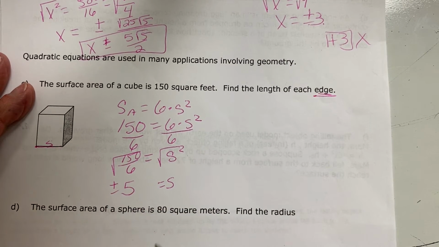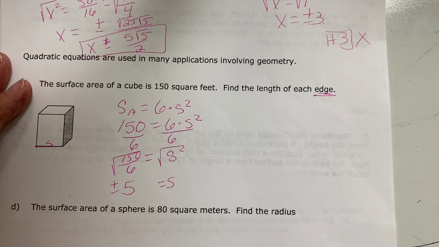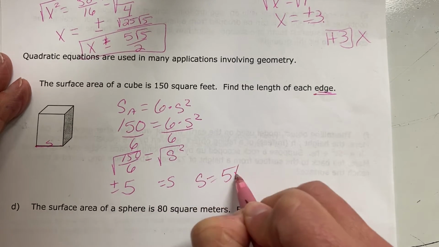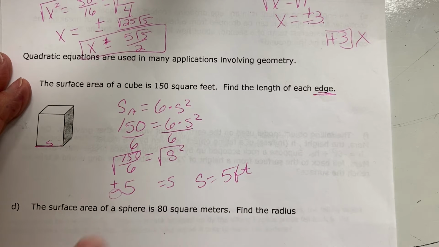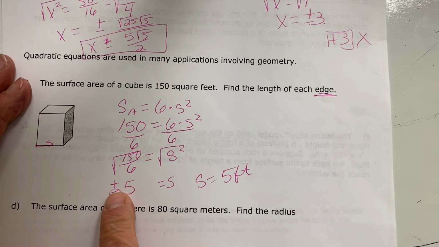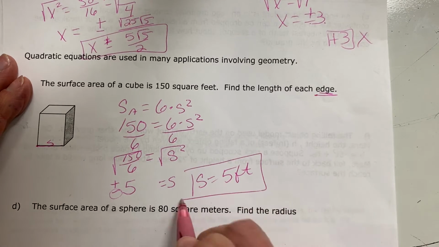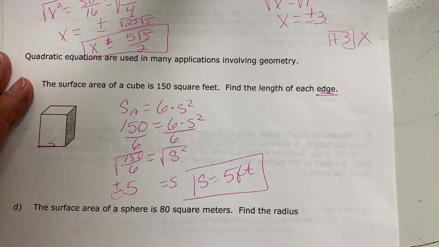Well, since we are talking about the length of a side, we can't have a negative dimension. So my answer in this case is only going to be 5 feet. Yes, one of the answers is a negative, but you can't have a negative dimension. That's what we talked about the other day, our extraneous solution. So I'm not going to write the negative because I'm only looking for the positive dimensions.